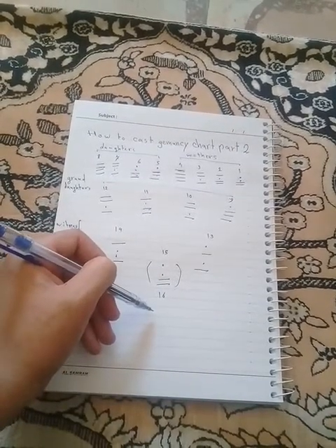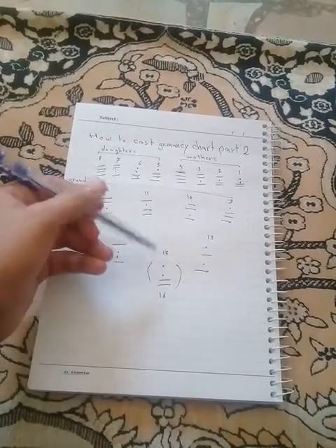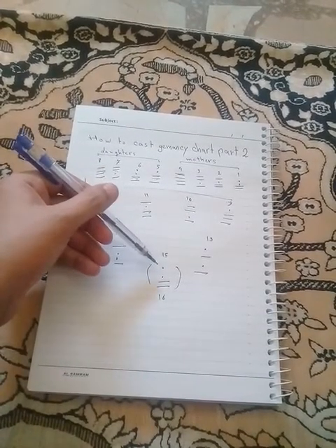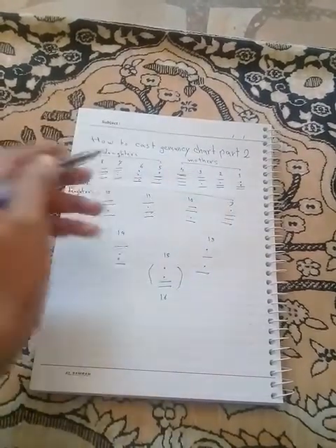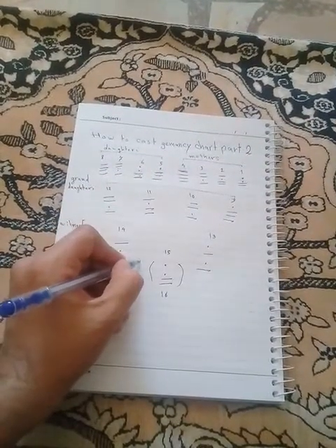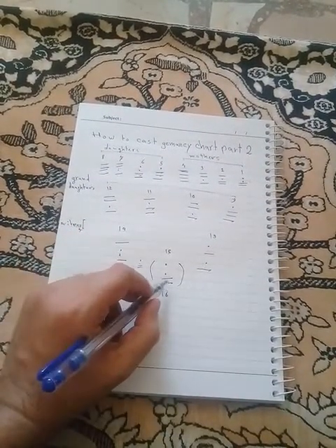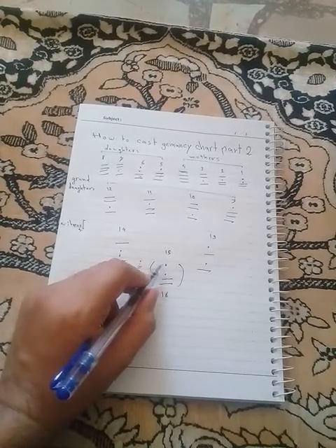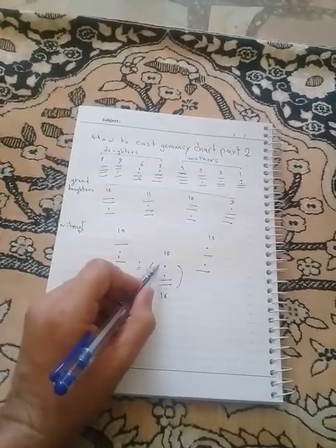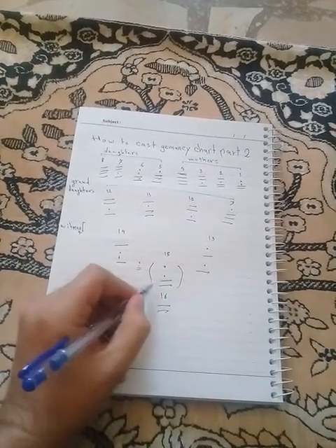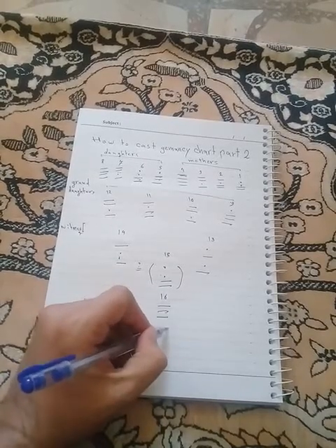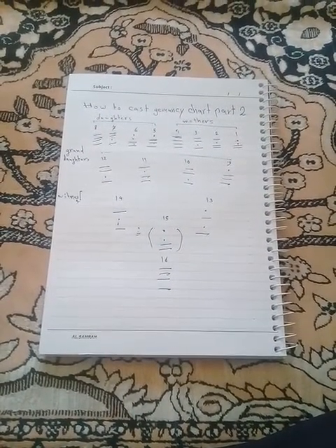The last figure, the 16th figure, is made of multiplying figure number 15 with figure number 1. Figure number 1 is the same as figure number 15. I write it here in a small way to make it obvious to you. Dot and dot we get a strike, dot and dot we get a strike, strike and strike we get a strike, strike and strike get a strike. Now we have made 16 figures.